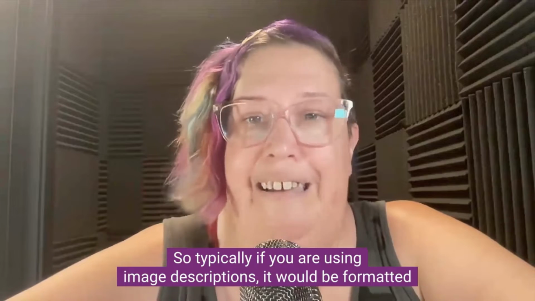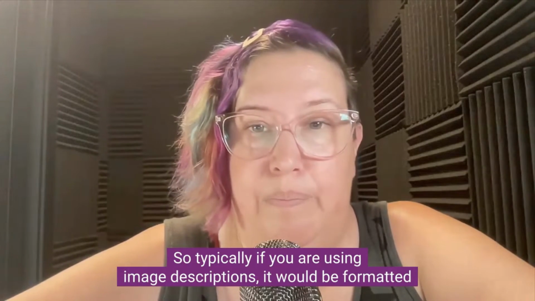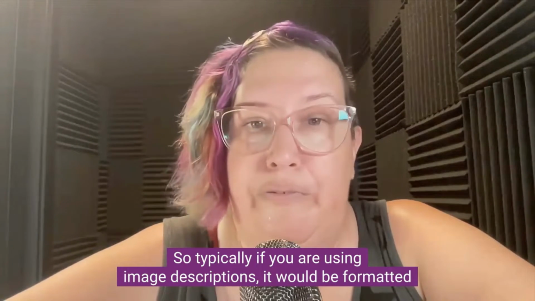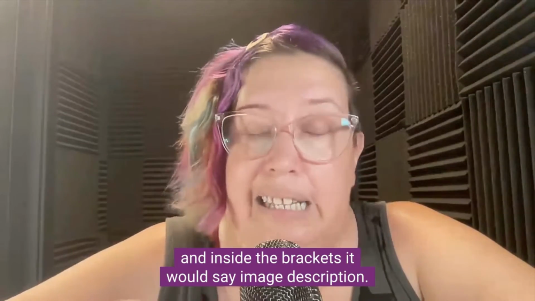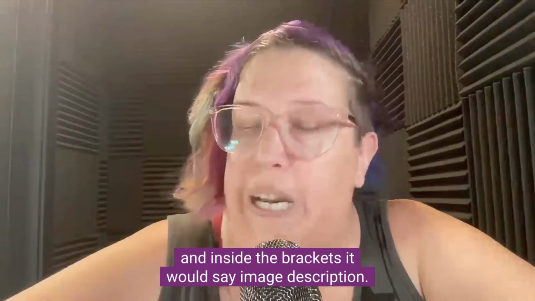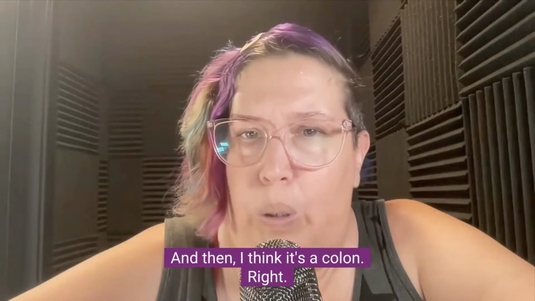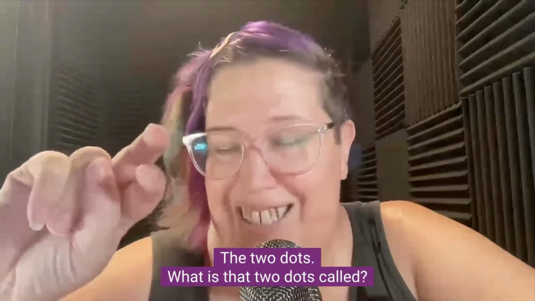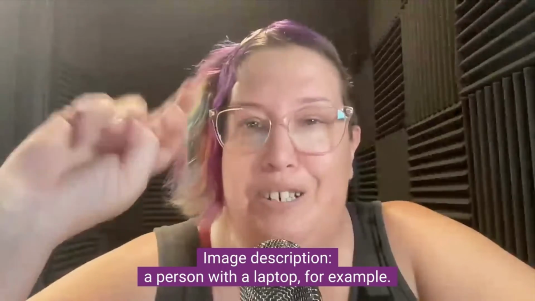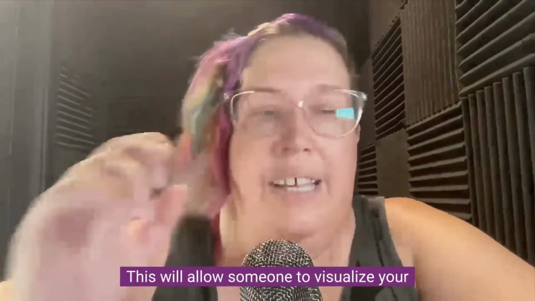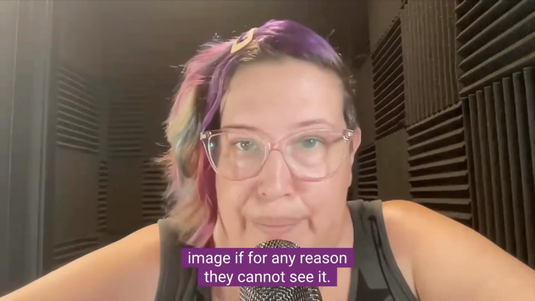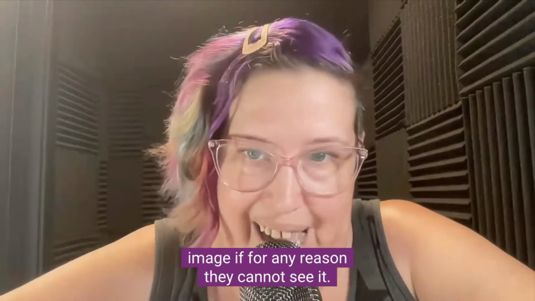Typically, if you are using image descriptions, they would be formatted inside brackets. You'd have a set of brackets, and inside the brackets it would say image description, and then a colon. Image description, colon, a person with a laptop, for example. This will allow someone to visualize your image if, for any reason, they cannot see it.